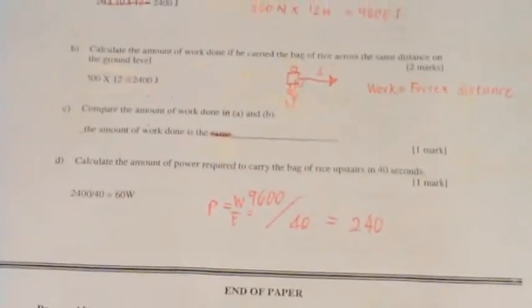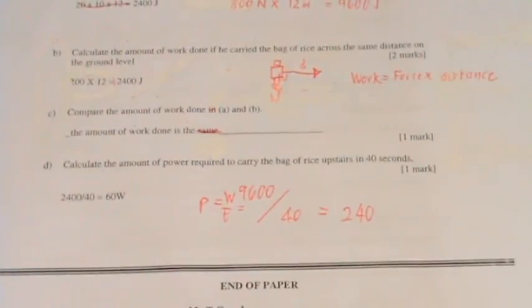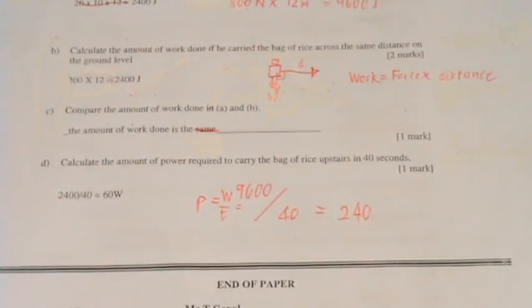Okay, so that's the end of the paper, and I hope that you will understand better by this explanation.